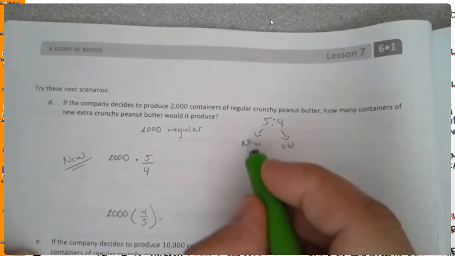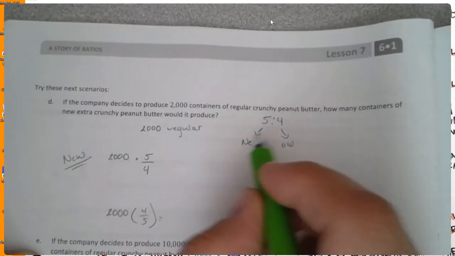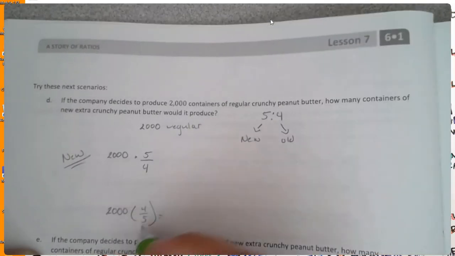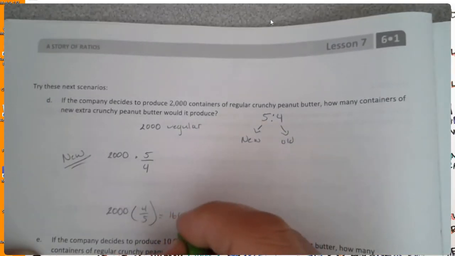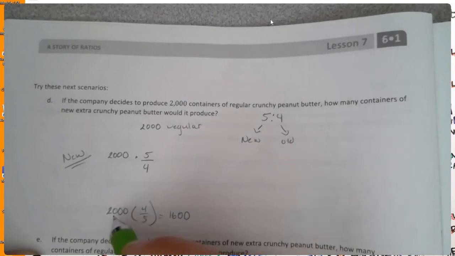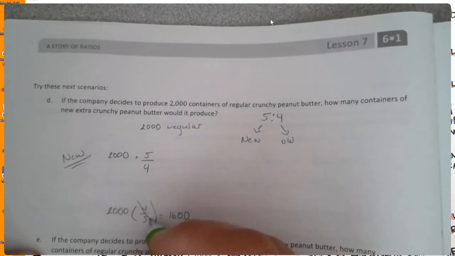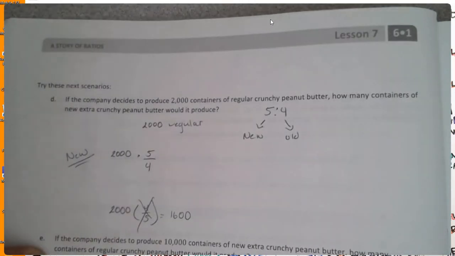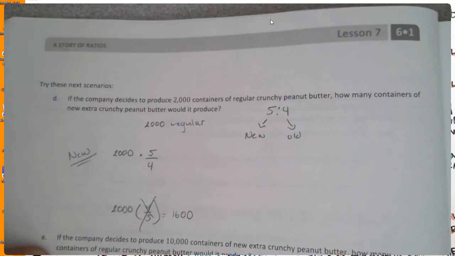So that means there should always be one more new container than there are old containers. So 2,000 times 4/5 is only going to be 1,600. 1,600 is not greater than 2,000, so we can't be using 4/5. We have to use the 5/4 because this is going to give us a number greater than 2,000.